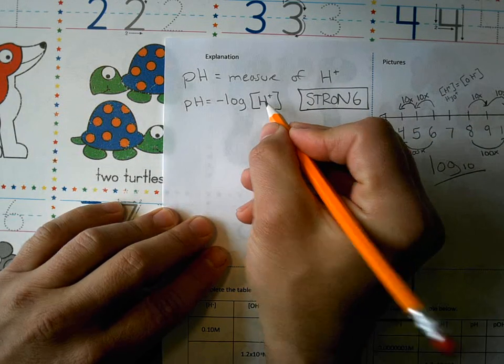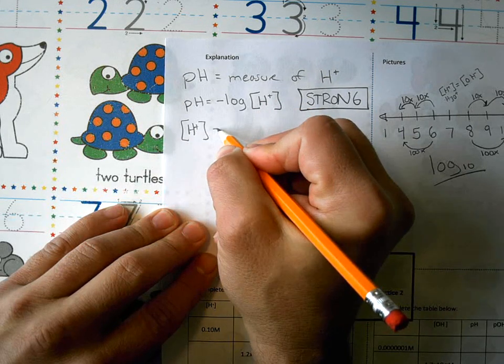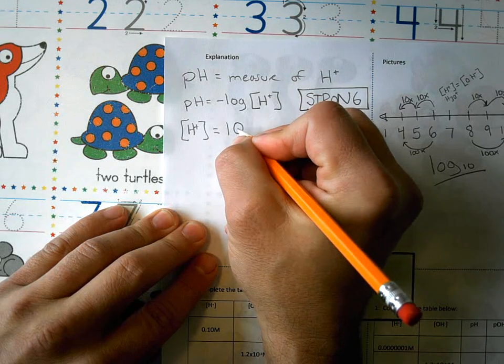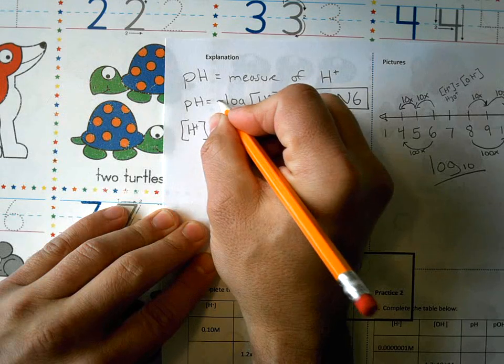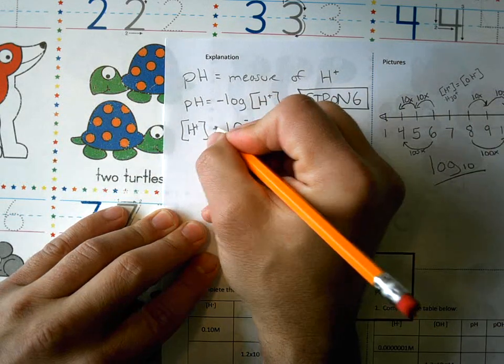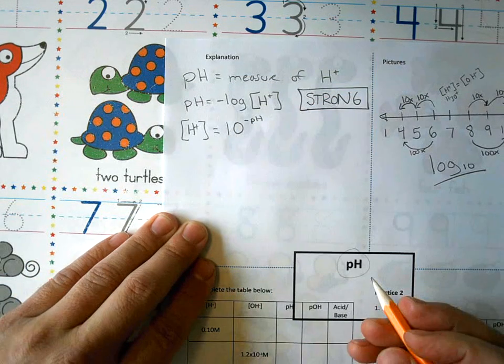Now, if we were trying to isolate H plus and we learned in math what a log function really is, we'd know that to do the opposite of a log, to cancel that out, we'd be raising this to the power of 10, or 10 to the power of this. So we take this negative sign, we put it up here, and the concentration of H plus equals 10 to the negative pH.